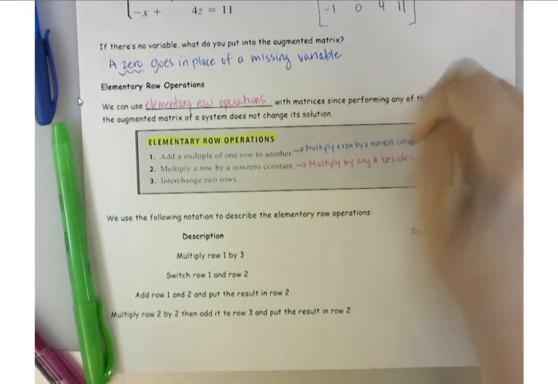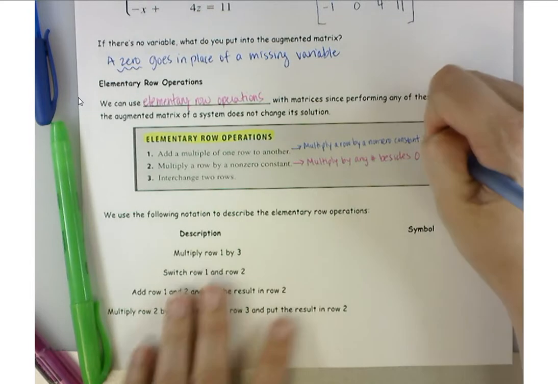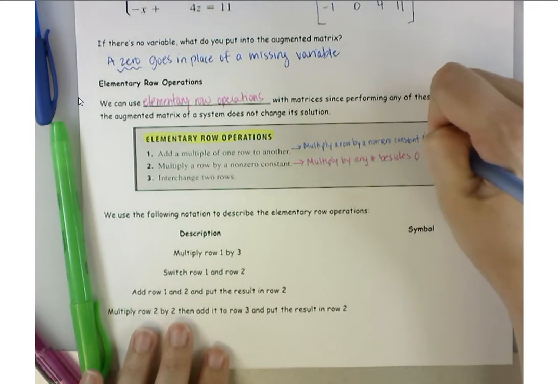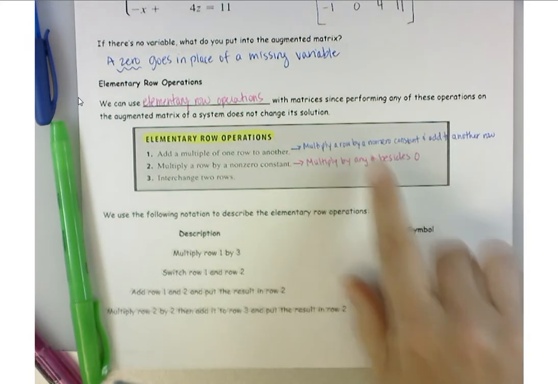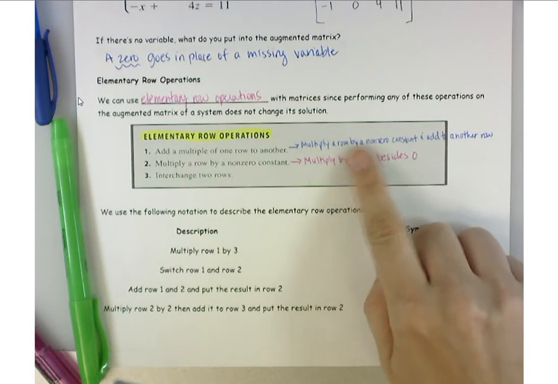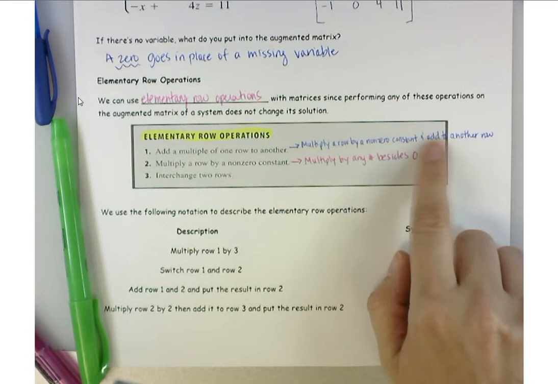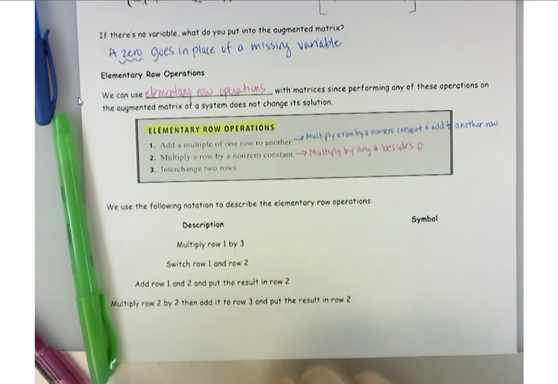So you're multiplying a row by a non-zero constant, and add to another row. Okay, so you're multiplying a row by a non-zero constant, and then you're going to add that to another row. Okay, that multiple. And then the last one, interchange two rows.